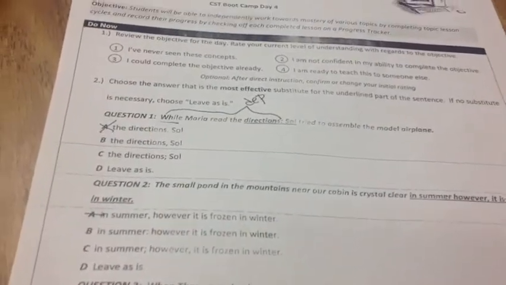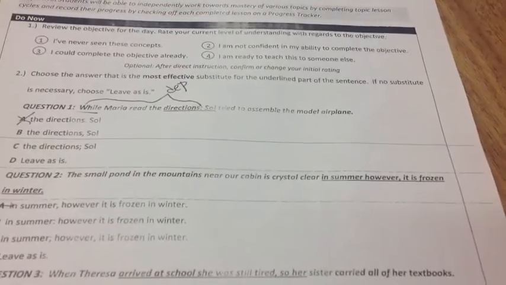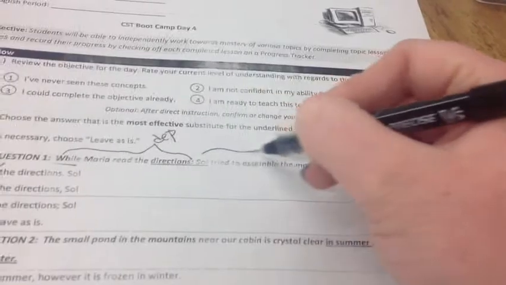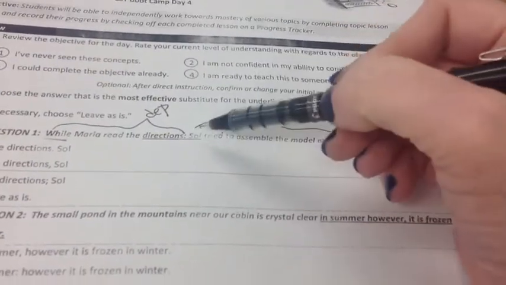All right, let's look at option number 2. The directions, comma, Saul. All right, if I have a comma, that might be okay because it's a dependent clause and we need an independent clause. Let's make sure the second part is an independent clause. Saul tried to assemble the model airplane. Yes, this is an independent clause. It can be a sentence by itself because it has both a subject and a verb that is completed. So the answer could be B.